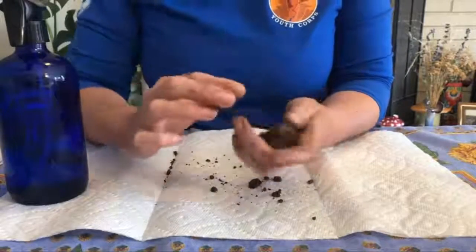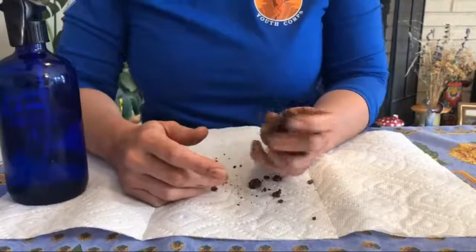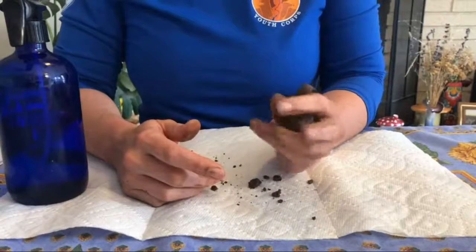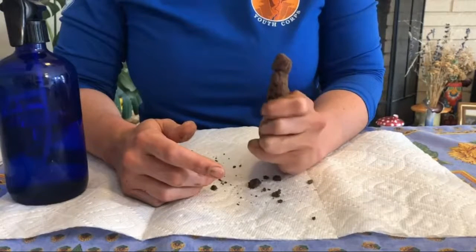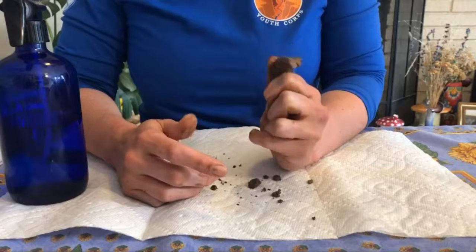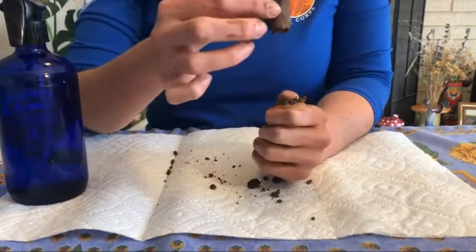I'm gonna do it again just to make sure, just like last time. So I'm squishing it between my index finger and my thumb, making a soil ribbon. And it looks like it's getting a little taller before it breaks off that time. So it looks like maybe 1.5 inches.